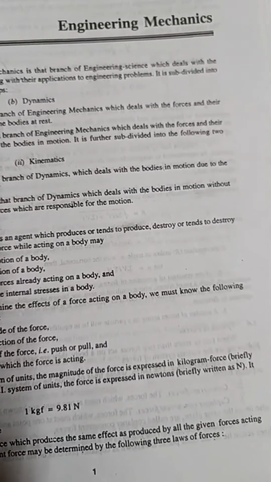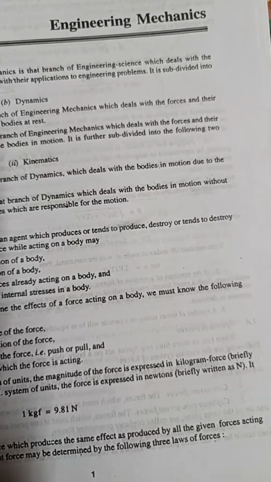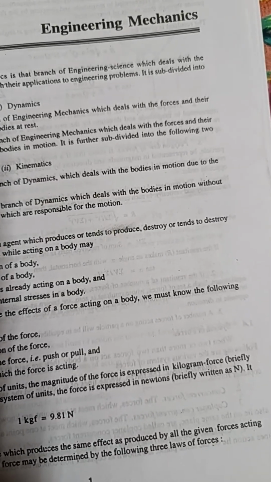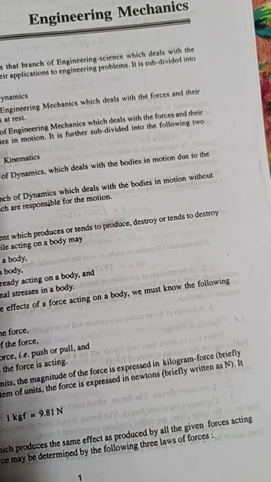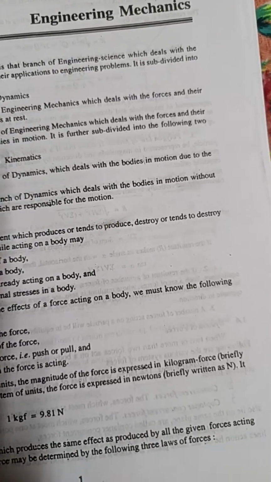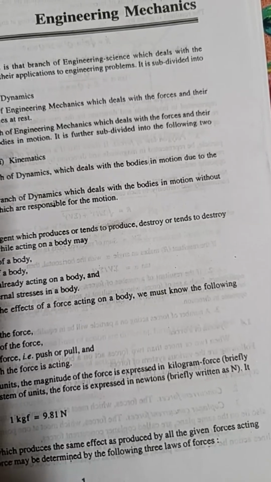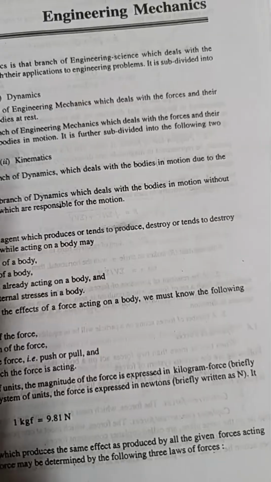The kinetic is the branch of dynamic which deals with the body in motion due to the application of forces. And kinematic is the branch of dynamic which deals with the body in motion without taking into account the forces which are responsible for the motion.